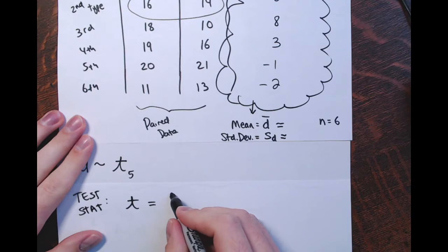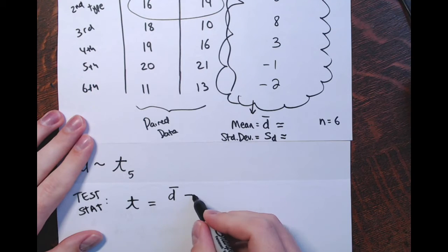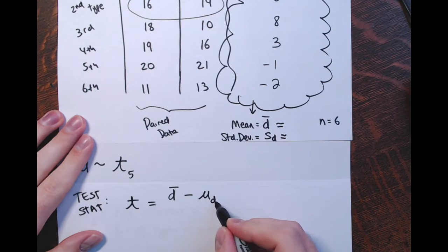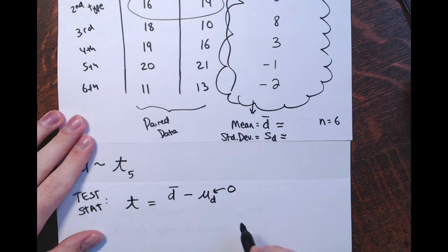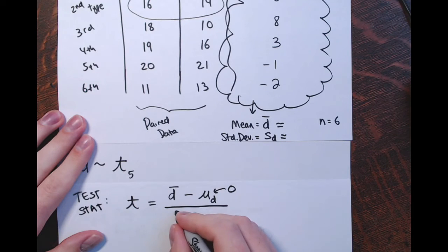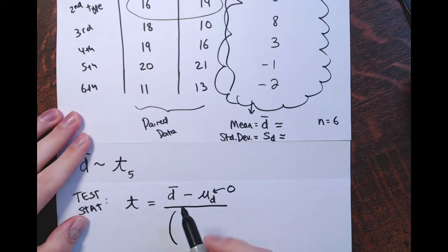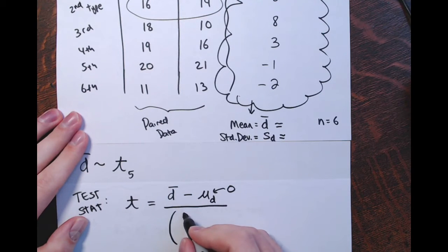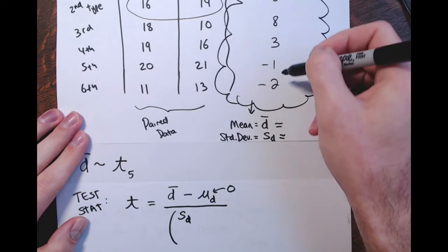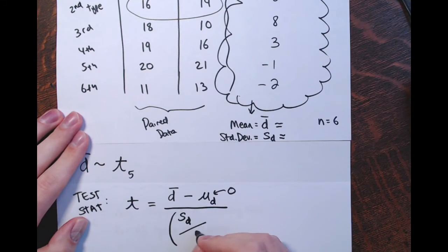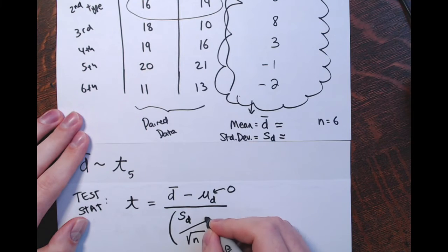We're going to take the d bar and subtract it from the mean of the population of all the differences. But remember, this was assumed to be 0 from the null hypothesis. So really, I just have d bar in the numerator divided by the standard deviation of the distribution of d bars, which, since it's student's t, would be the standard deviation of the sample, the standard deviation of this sample of 6 differences divided by the square root of the sample size, the square root of 6.